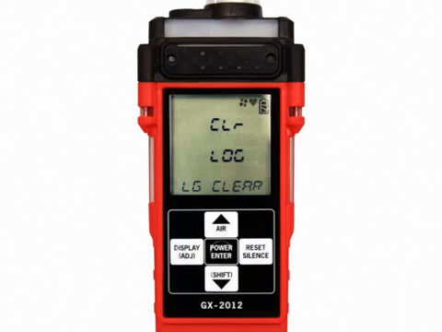To clear the data logger, press and release the Power Enter button. The GX2012 displays 4 dashes, and as the GX2012 clears the data, the dashes disappear. When the last dash is gone, the GX2012 has been cleared and the remaining log time value is reset.